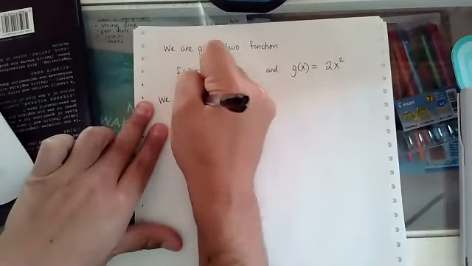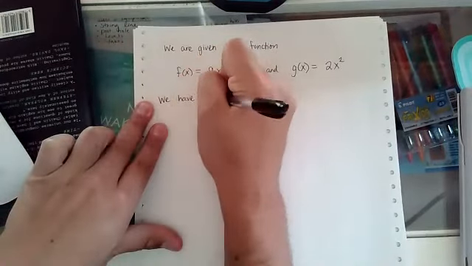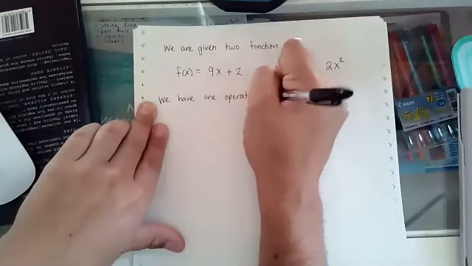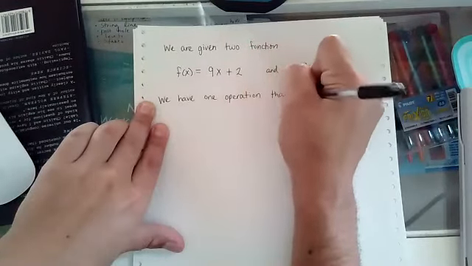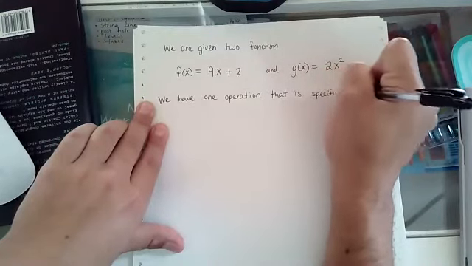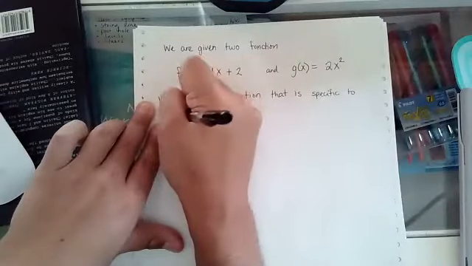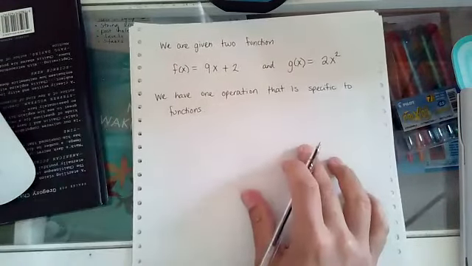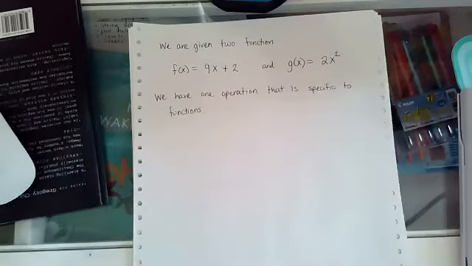We have one operation that doesn't make any sense when it comes to working with just numbers. And this operation is specific to functions. Okay. Now, this is the analogy that I want you to go with me on, okay?